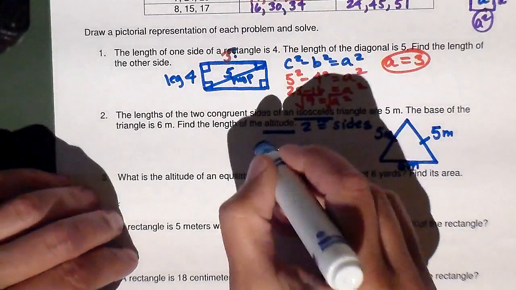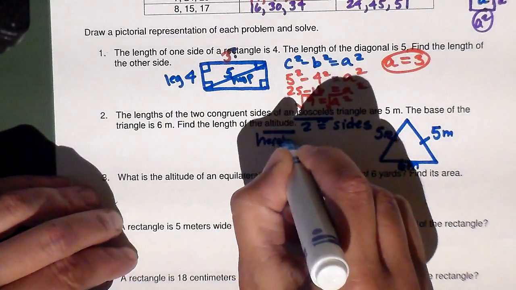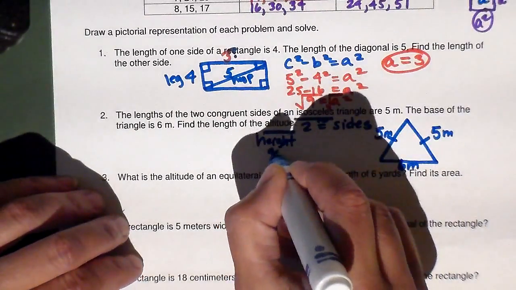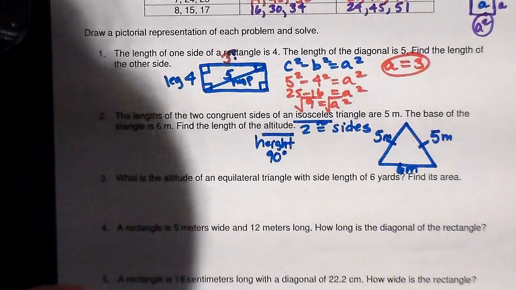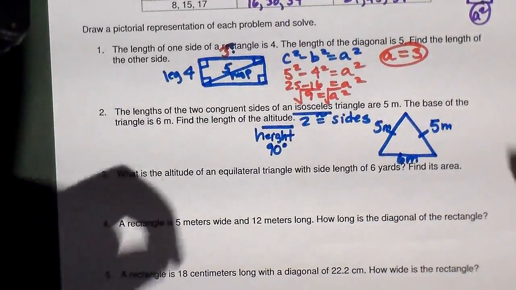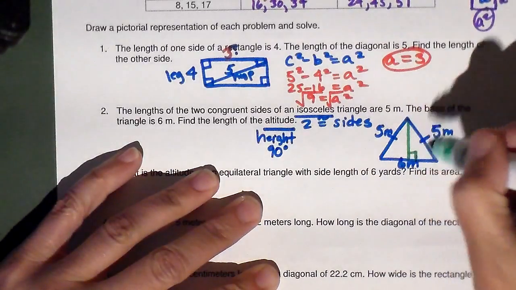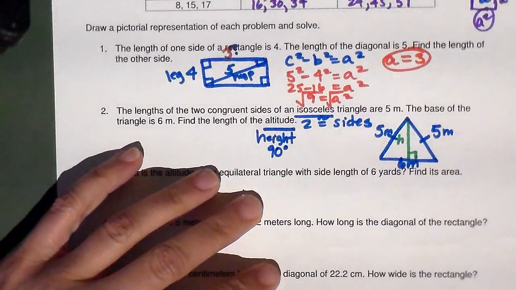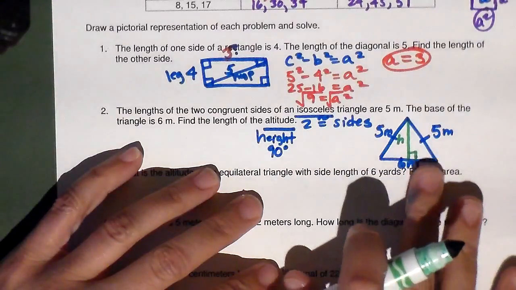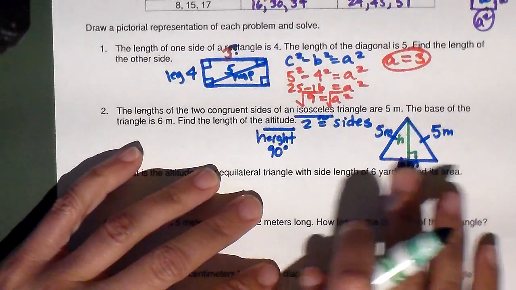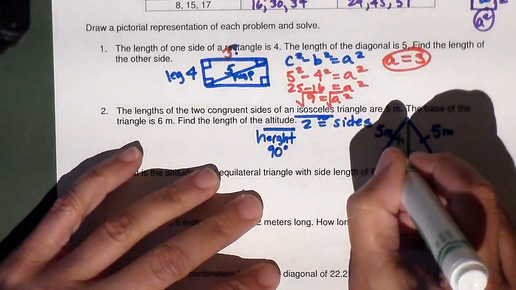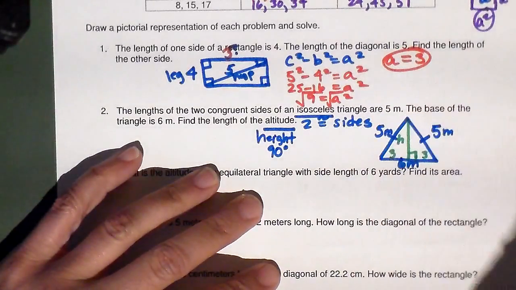Now remember, the altitude is another word for the height. So that is at a 90-degree angle. So I'm going to draw the altitude here. It's going to come straight down at 90 degrees. And that's what we want to find, the altitude, or the height. Now, since this is isosceles, that means it's symmetrical. So if the whole base is 6, that means this is 3 and this is 3.